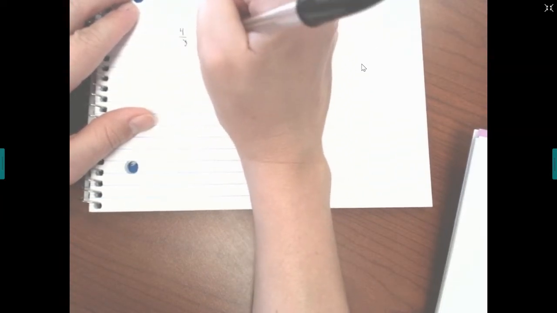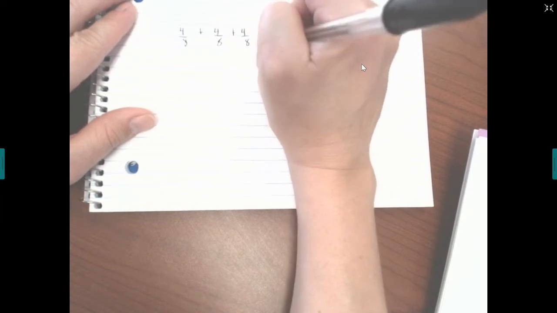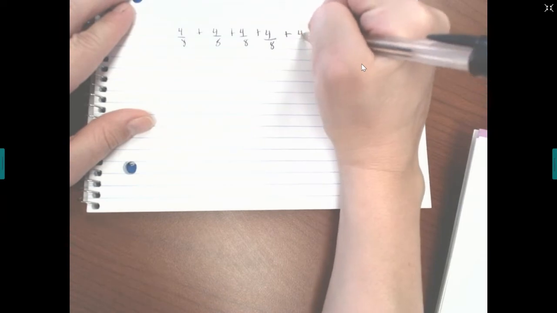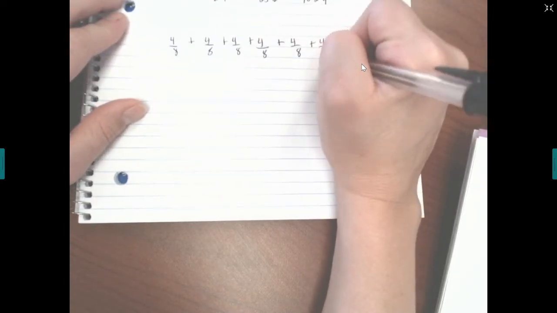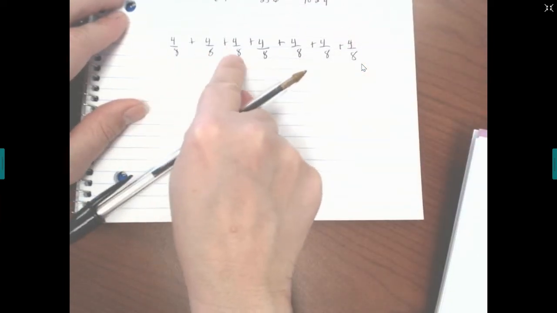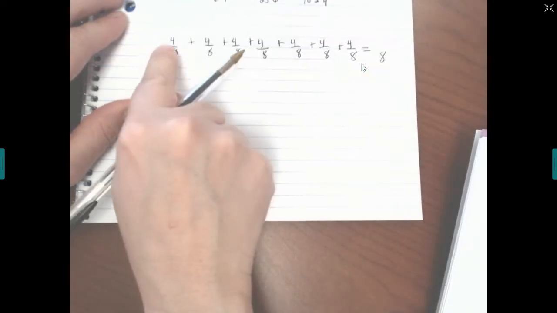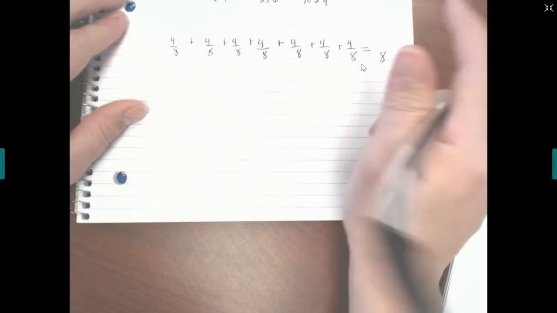So I know for batch 1 she needs 4/8, another batch she needs 4/8, another one. So far I've made 4 batches. I need another one. That would give me 5, and then 6, and then finally 7. Let me double check. 1, 2, 3, 4, 5, 6, 7. Denominator stays the same. And then 4 times 7, because I've got 4 of them, is 28.